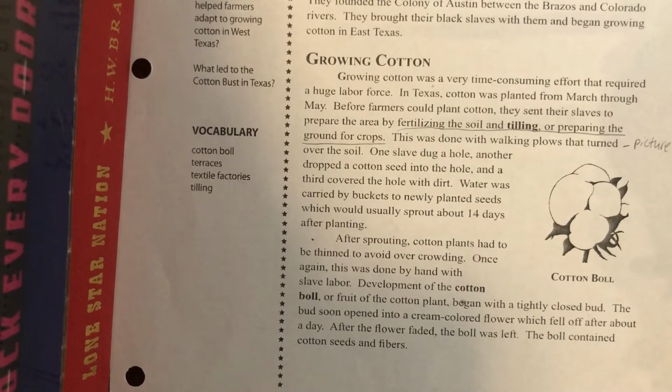One slave dug a hole, another dropped a cotton seed into the hole, and a third covered the hole with dirt. Water was carried by buckets to newly planted seeds, which would usually sprout about 14 days after planting. After sprouting, cotton plants had to be thinned to avoid overcrowding. Once again, this was done by hand with slave labor.